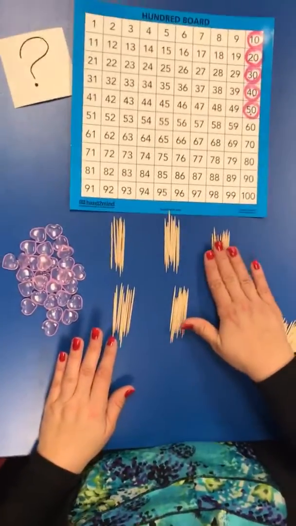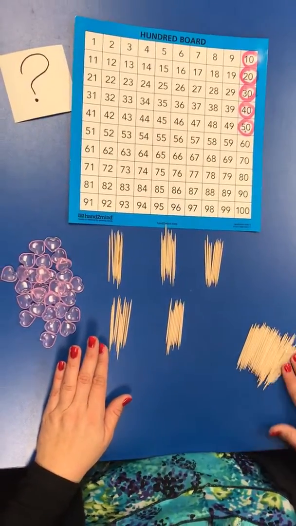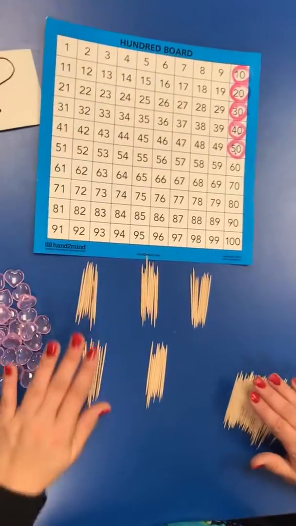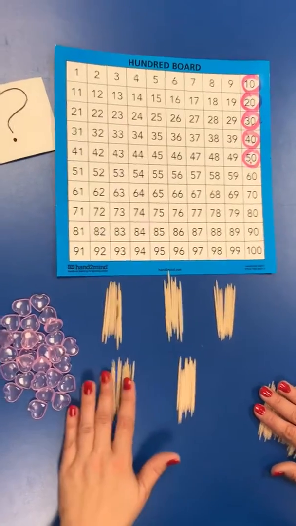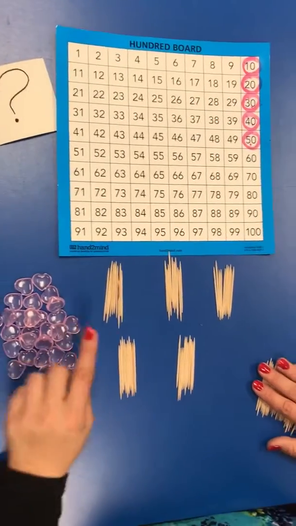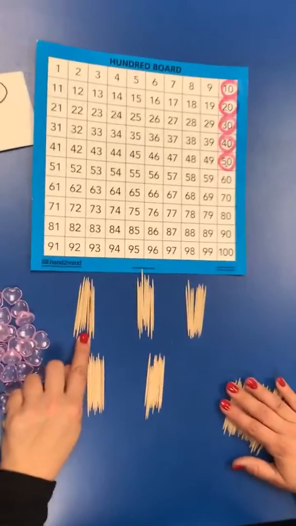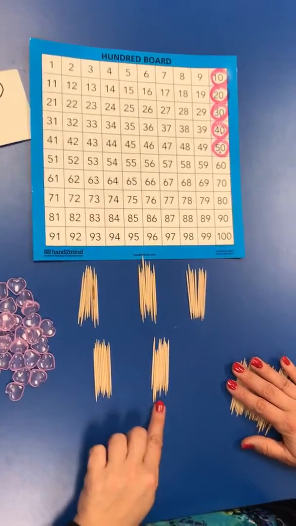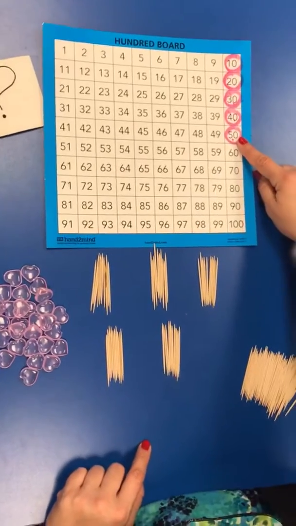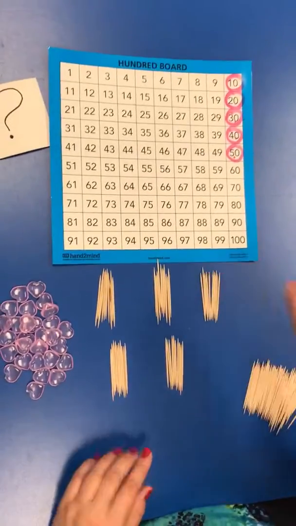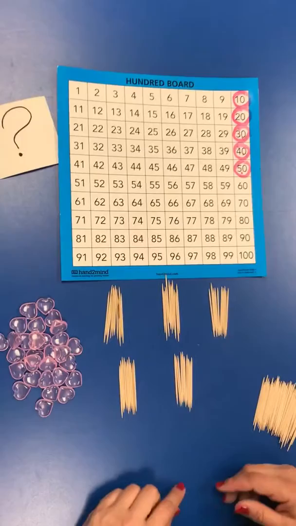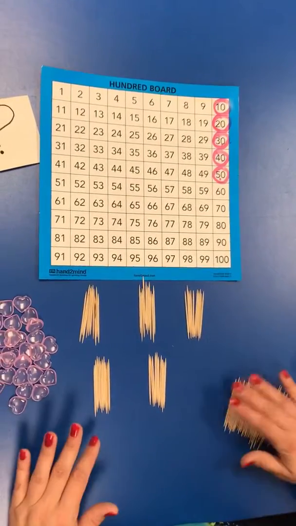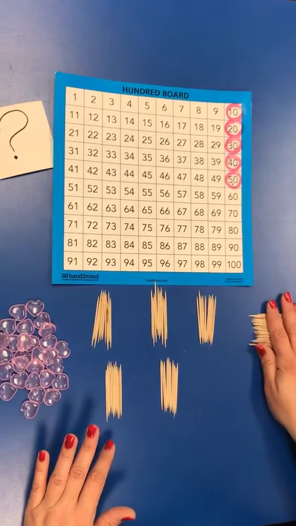Okay, I have 5 stacks of 10. Do you have 5 stacks of 10? If you do not, pause the video and come right back to me. If you do, let's go ahead and count. Let's count by 10s. Are you ready? 10, 20, 30, 40, 50. 50. This is 5 stacks with 10 in each. And we did the same thing with beans, except we did 10 stacks with 5 in each. So we have done really good counting.